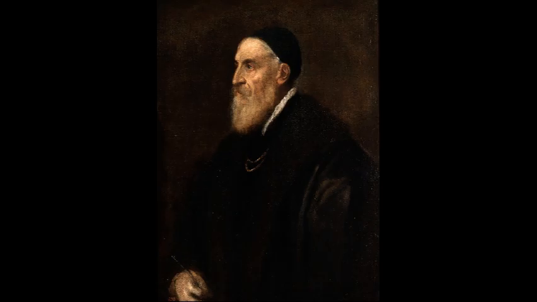Okay, so here we have a self-portrait of Titian done in 1567. It's now housed in the Museo del Prado in Madrid. He was born between 1488 and 1490, and he died in 1576. He is considered a very significant Renaissance artist, but he's a little different from Leonardo and some of the other ones because he is from Venice and did the bulk of his work in Venice.